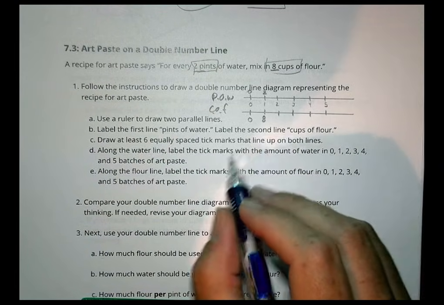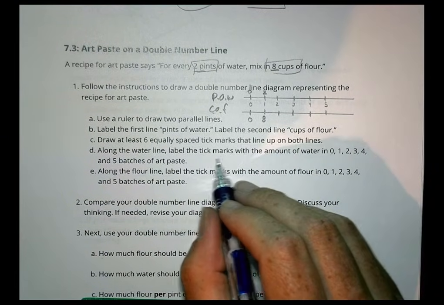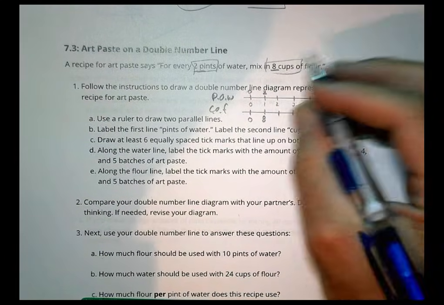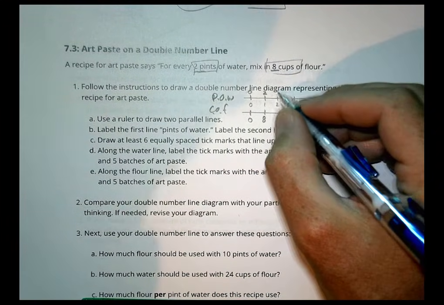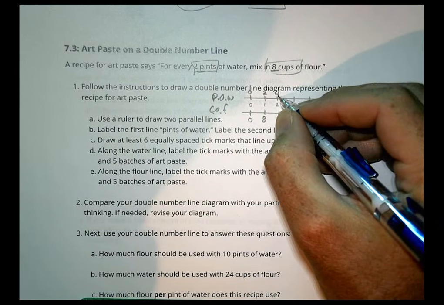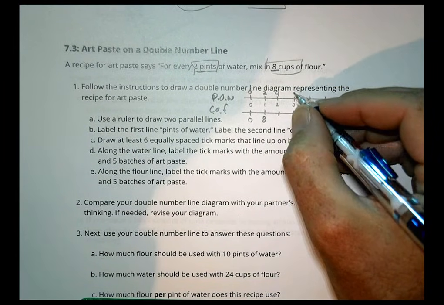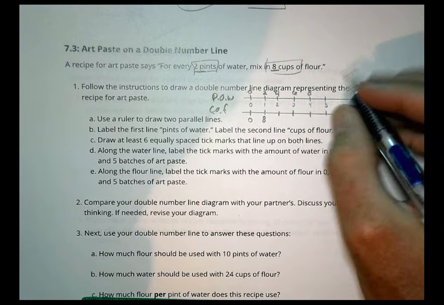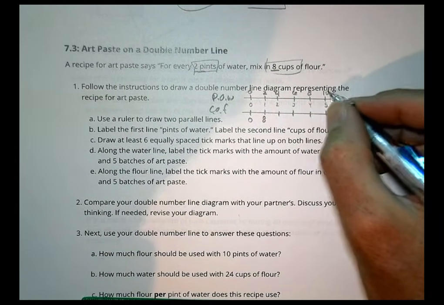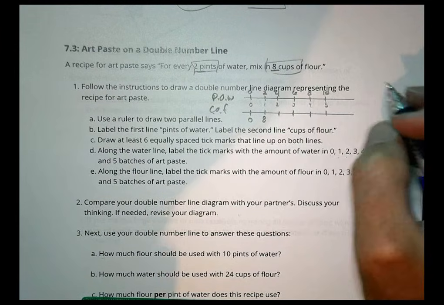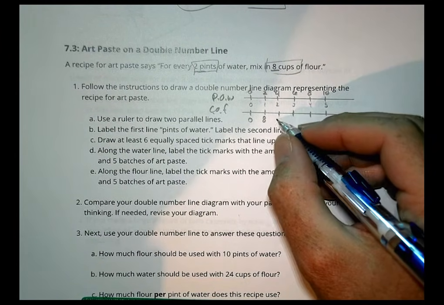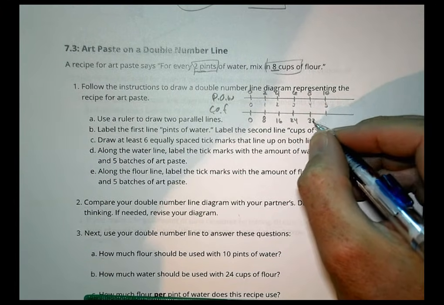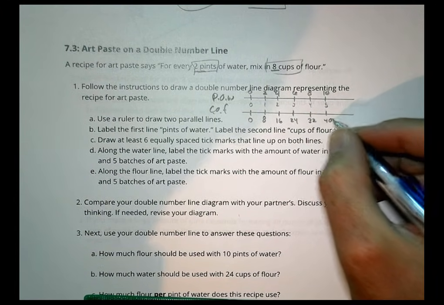Okay, label the tick marks, amount of water in 0, 1, 2, 3, 4, 5 batches. Okay, so 2 to 8. So in 2 batches, we're going to double that up. This becomes 2, 4. And then 2 times 3 is 6. And 2 times 4 is 8. And then 2 times 5 is 10. So my batches are counting up by 2. And down here, we're going to count by 8. So I have 8, 16, 24, 32, and 40.